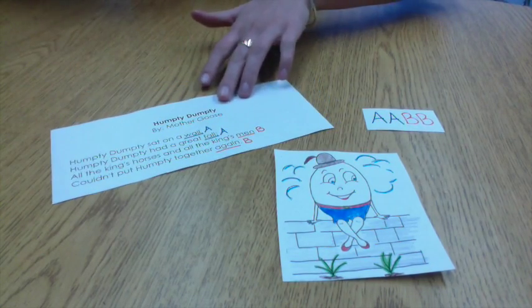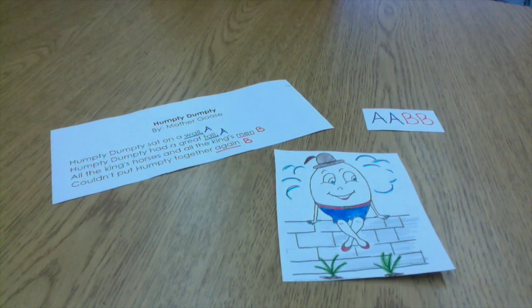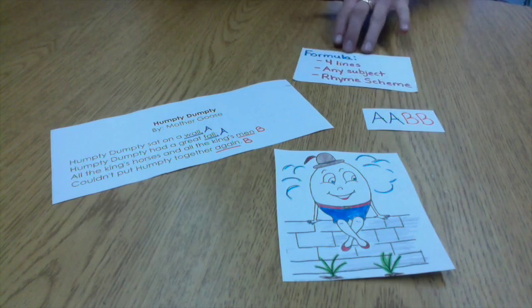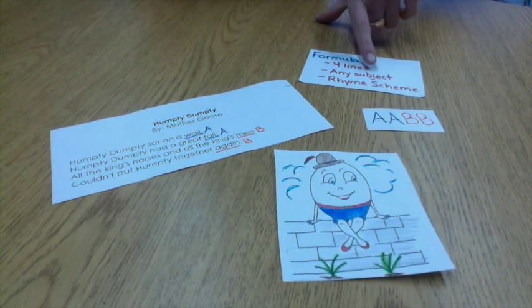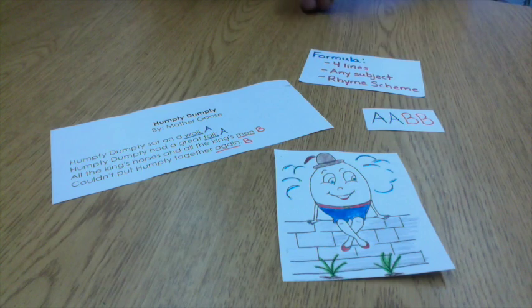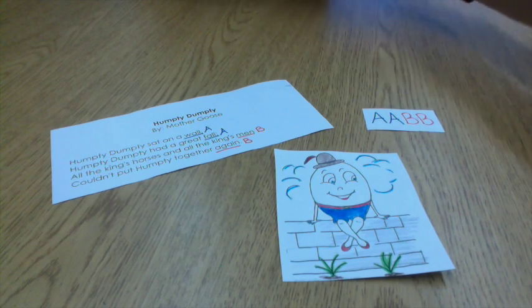Now this one should seem a little familiar. If you remember this guy, he's Humpty Dumpty. So here is our poem. Humpty Dumpty sat on a wall. Humpty Dumpty had a great fall. All the king's horses and all the king's men couldn't put Humpty together again. This common fairy tale actually has a rhyme scheme, and it is a quatrain poem because it has 4 lines, it has a subject, the subject is Humpty Dumpty, and it has a rhyme scheme. So let's take a look at what this rhyme scheme is.